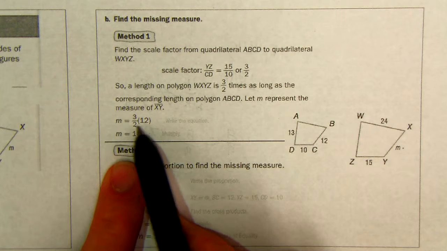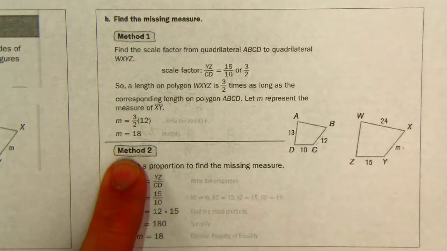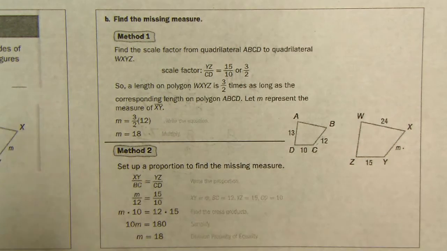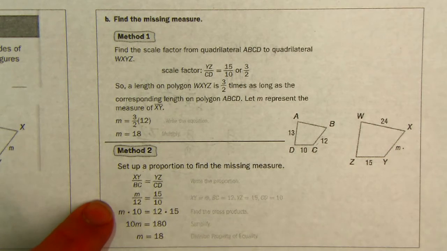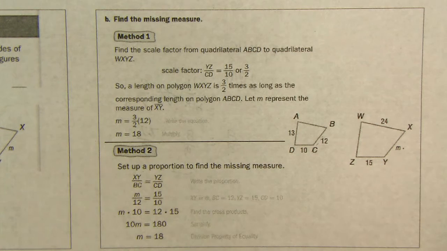But sometimes we're not sure how to set up our scale factor, which number goes over another. Well, the second method, you can set up a proportion. I guess I shouldn't have said you don't have to worry about which one goes over which, because you do in this also. All right, but check this out. They set up a proportion.